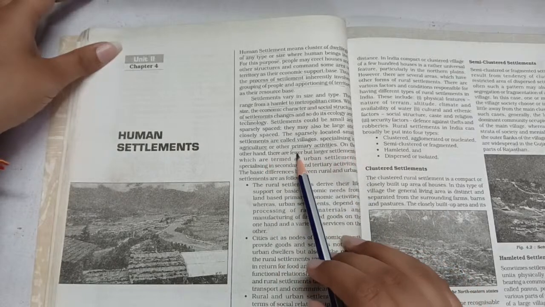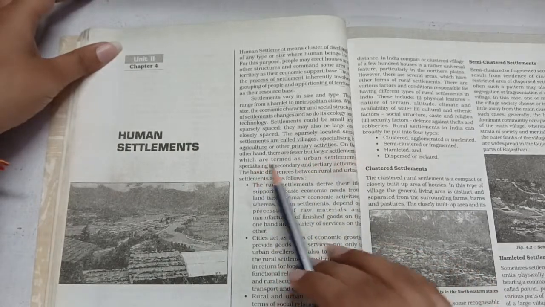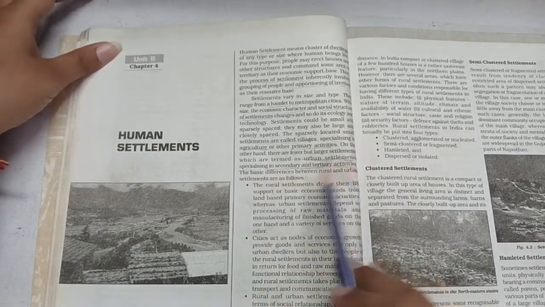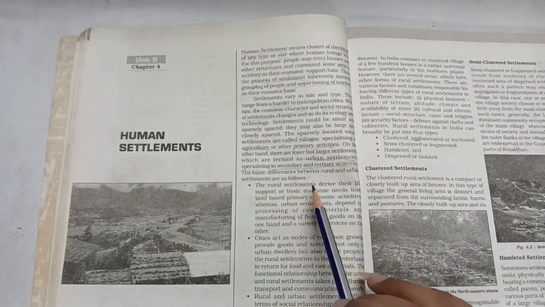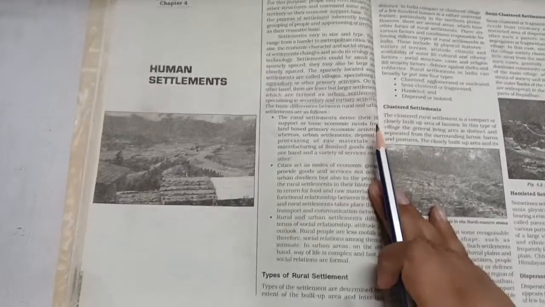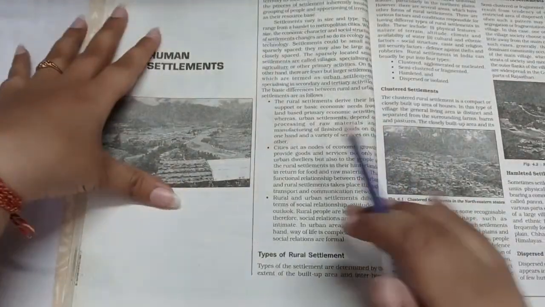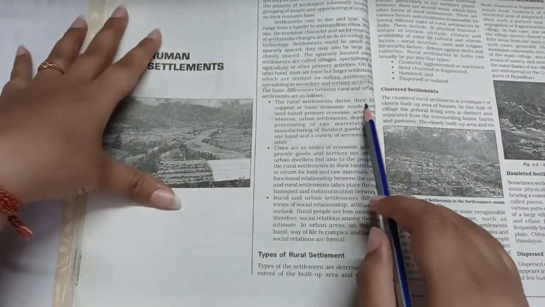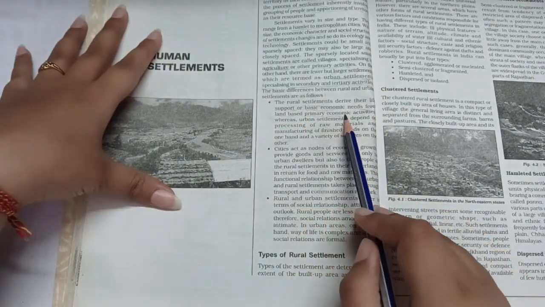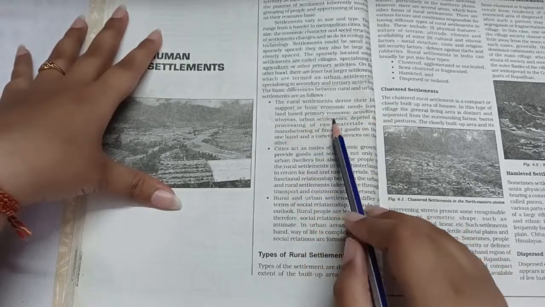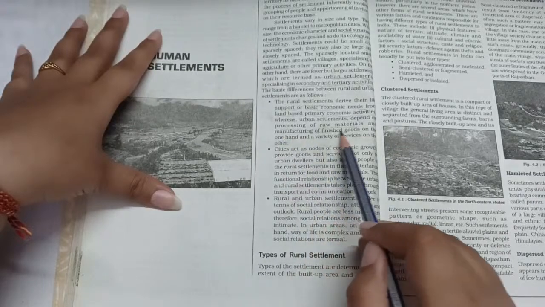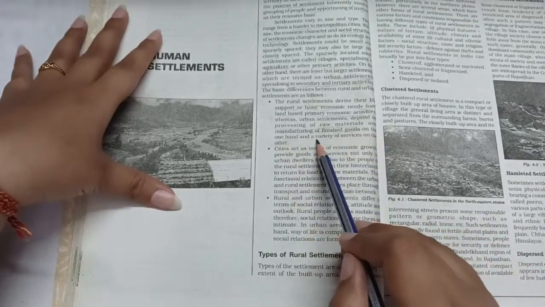On the other hand, there are fewer but larger settlements which are termed urban settlements, specializing in secondary and tertiary activities. The basic differences between rural and urban settlements are as follows. The rural settlements derive their life support or basic economic needs from land-based primary economic activities, whereas urban settlements depend on processing of raw materials and manufacturing of finished goods on the one hand and a variety of services on the other.